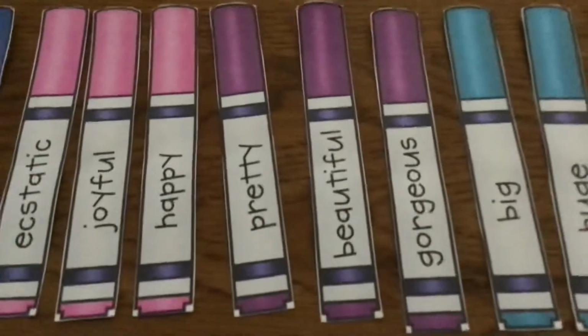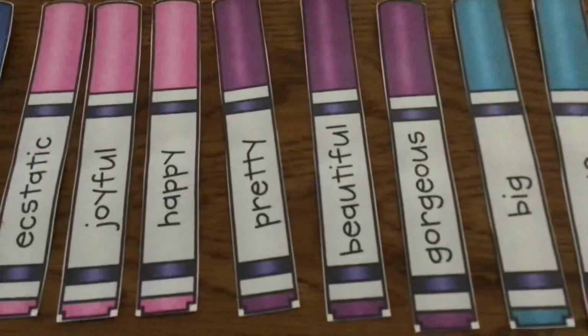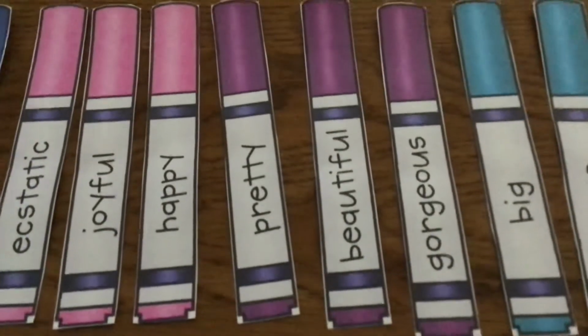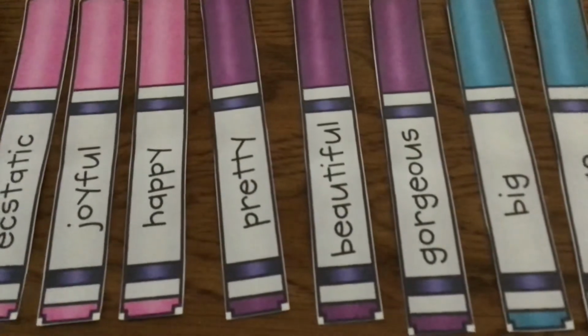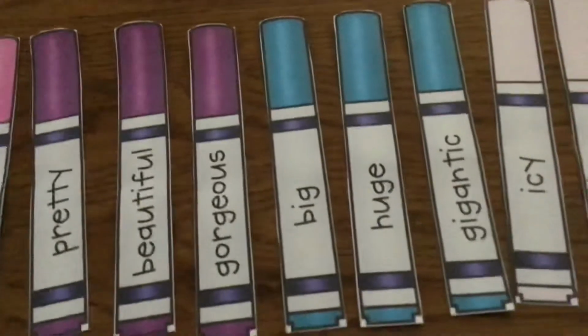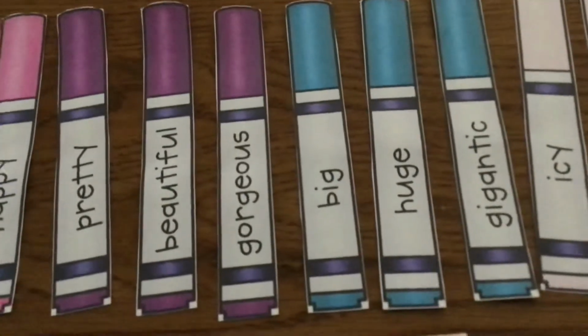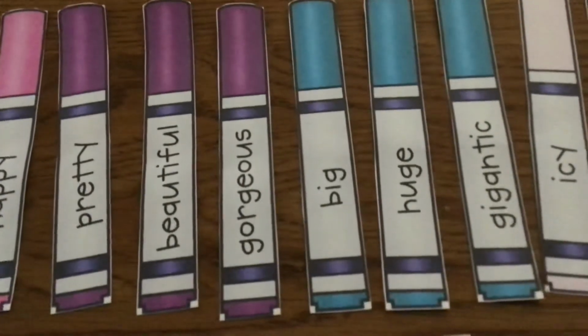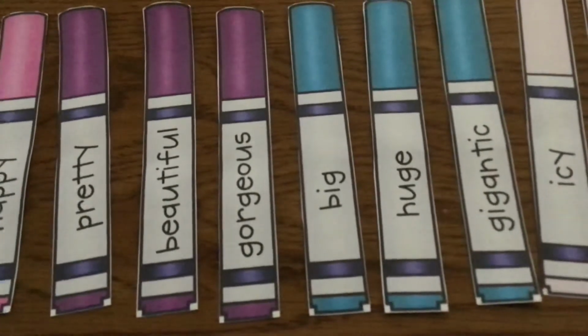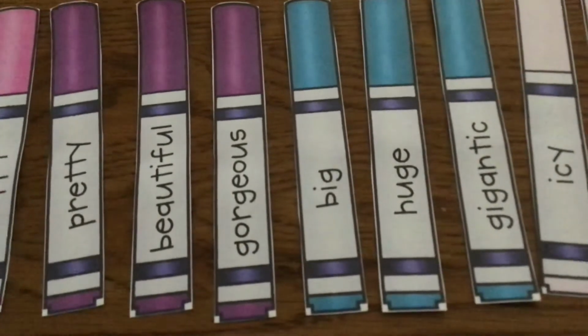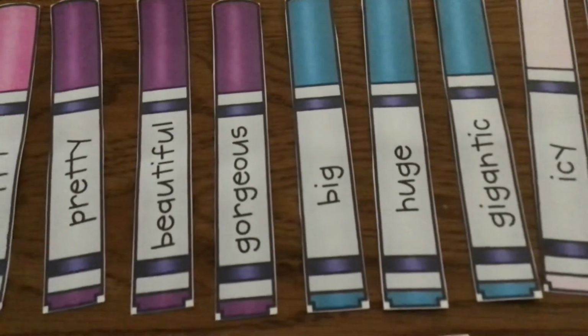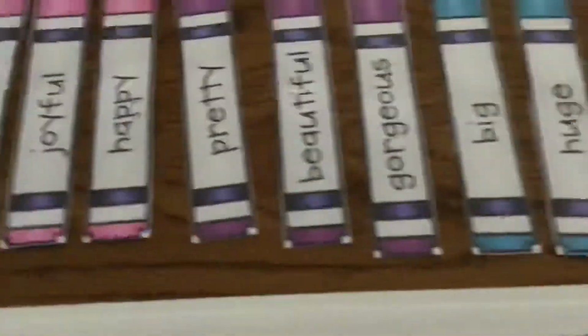Pretty, beautiful, gorgeous describe how something looks. It was a beautiful day. It was a gorgeous day. It was a pretty day. And then big, huge, gigantic talk about the size of something. It was a big house. It was a huge house. It was a gigantic house. Okay, all those words are adjectives. They describe things. And you can use those in your writing.